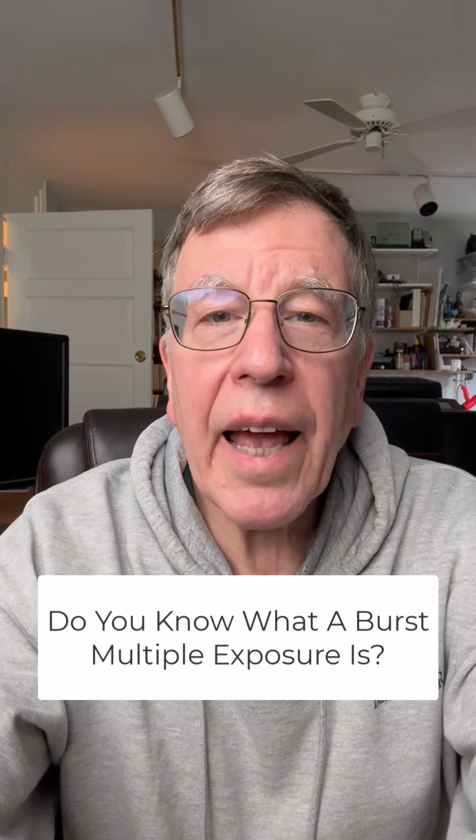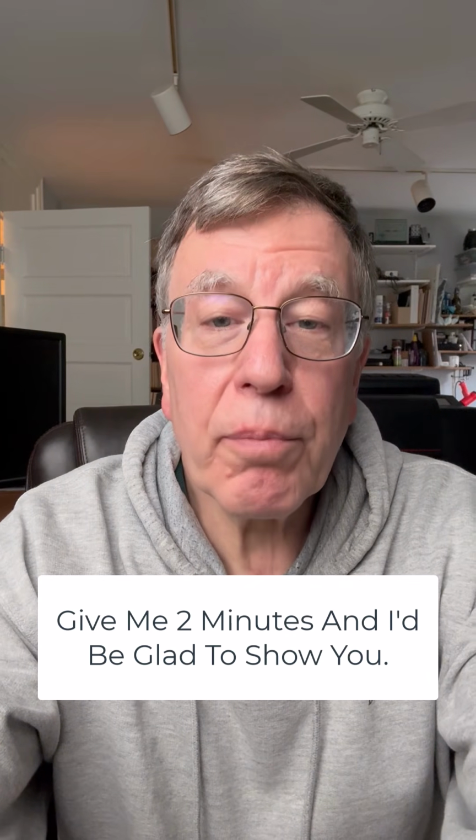I'm going to show you something a little different today. It's a kind of multiple exposure that I haven't shown before, and it is called a burst multiple exposure. It's something that's really useful if you're doing multiple exposures of something that's either moving or something that's still, but you're moving the camera. It can give some really neat results, and that is how I made this.